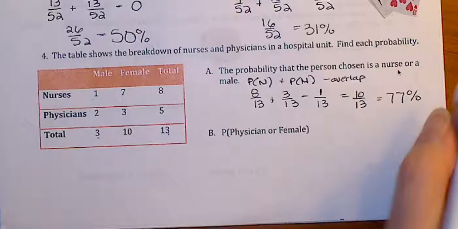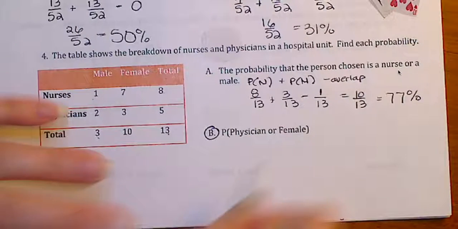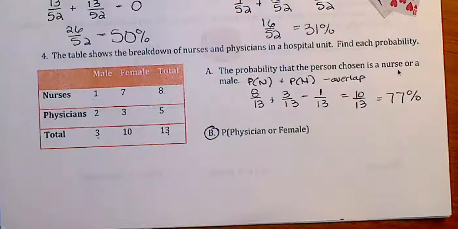Okay. I want you to do B on your own, so we're going to pause it. Pause the video here, and I want you to do B. All right, let's see how you did.